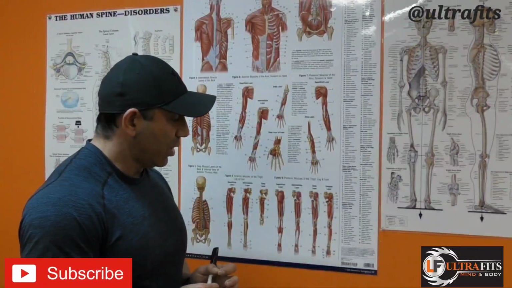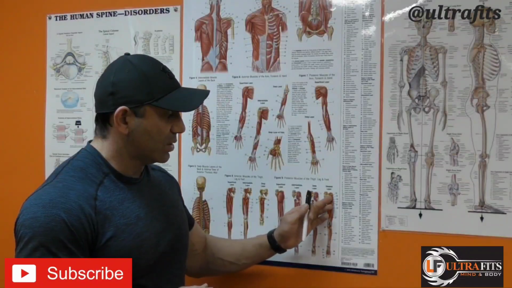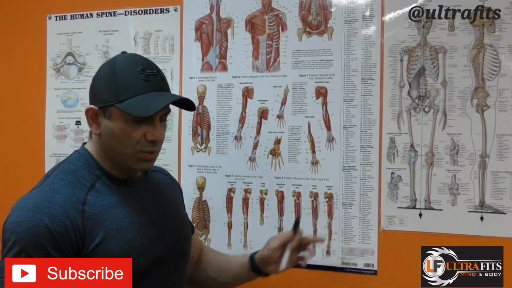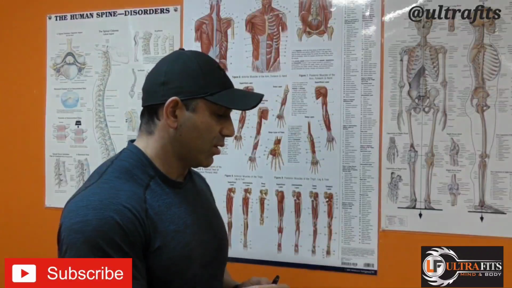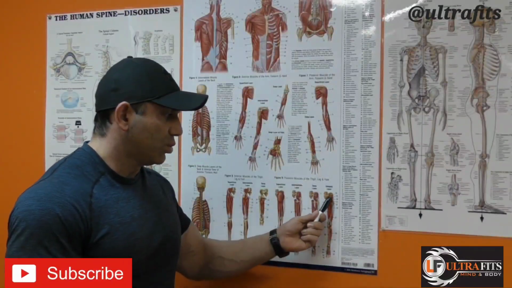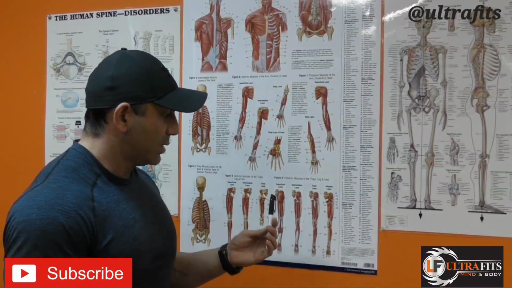Another movement or functionality of the gluteus medius is hip medial rotation. If you remember again about the rotation, external or internal, medial and lateral: the medial is when you get close to the midline. So one of the major functions of the gluteus minimus is hip medial rotation.